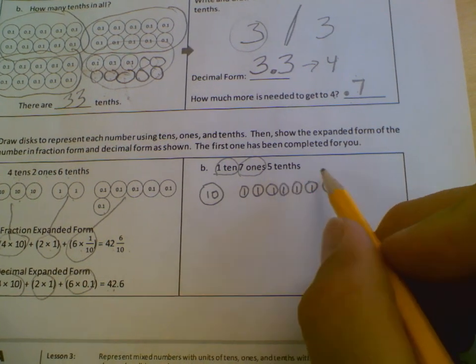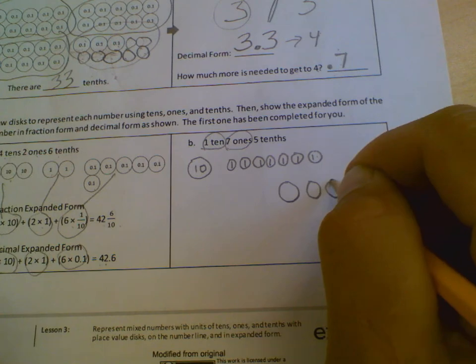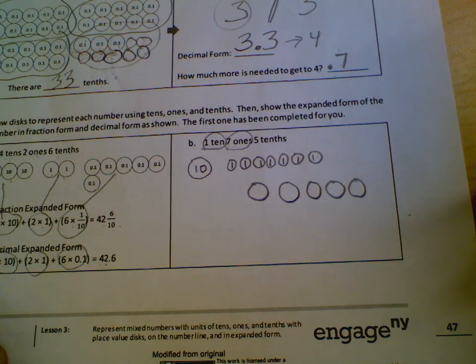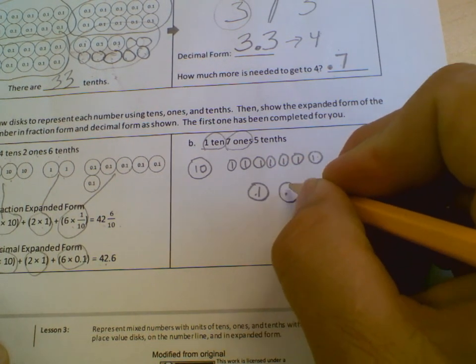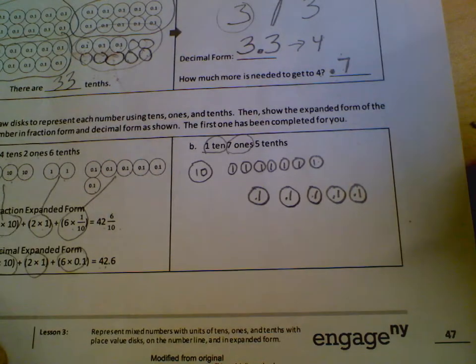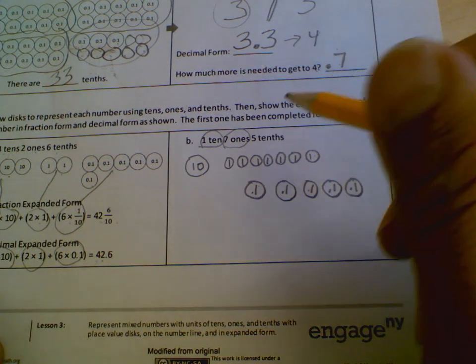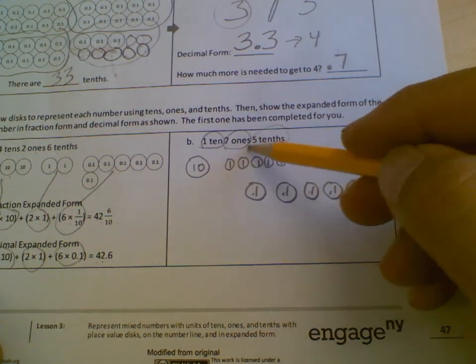And now I need 5 tenths. 1, 2, 3, 4, 5. Make those a little bigger because I need to write my tenths in there. So here's a tenth. Here's a tenth. There's a tenth. There's a tenth. Here's a tenth. Everywhere is a tenth. Sorry. All right, so there's 5 of them. 1, 2, 3, 4, 5. So I have my 10, my 7 ones, and my 5 tenths.